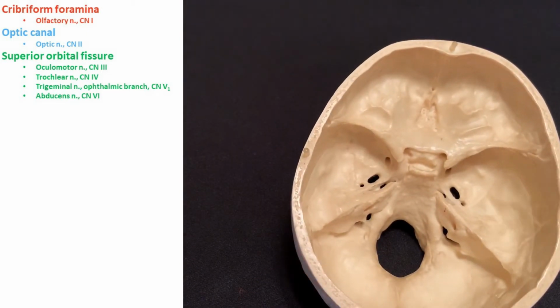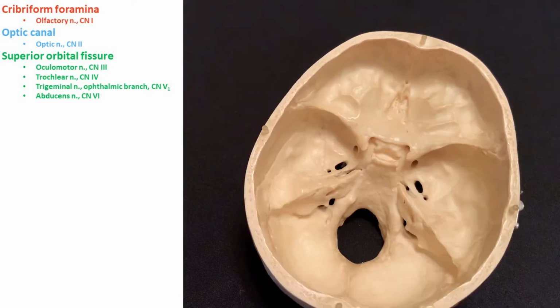The superior orbital fissure is obviously much larger than the optic canal. It also houses more cranial nerves. It houses the oculomotor nerve, cranial nerve number 3, the trochlear nerve, cranial nerve number 4, the trigeminal nerve ophthalmic branch, which is cranial nerve number 5-1, and then the abducens nerve, which is cranial nerve number 6.